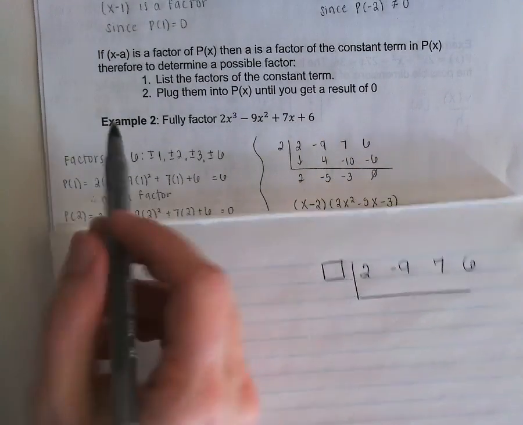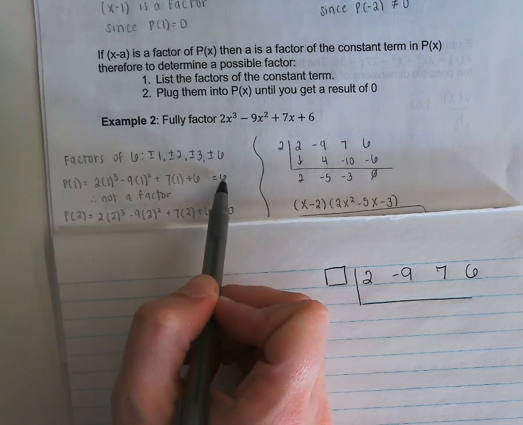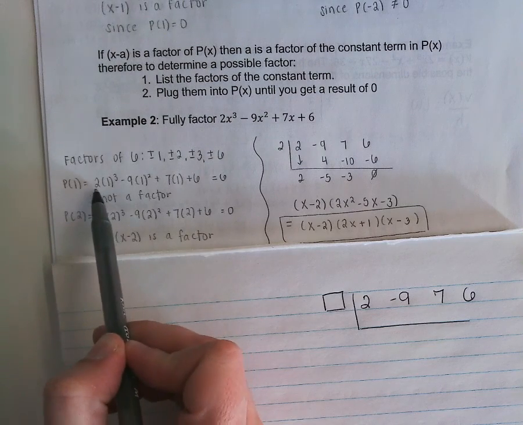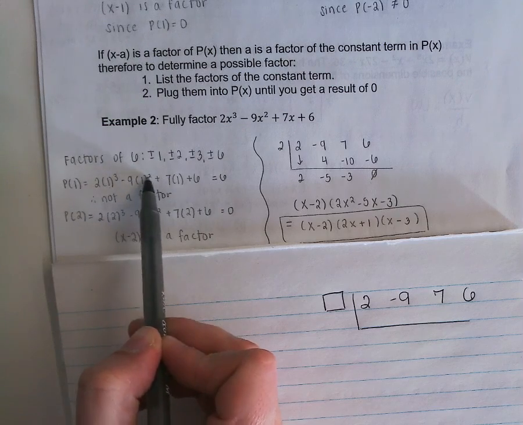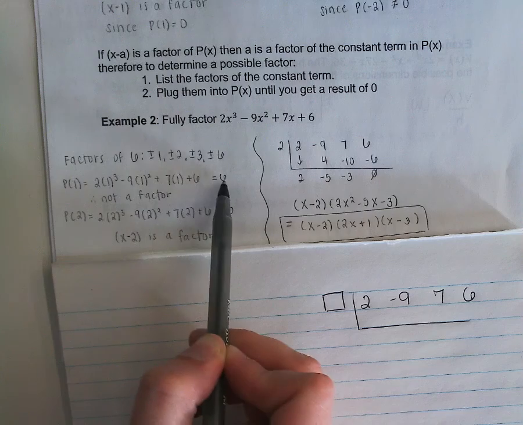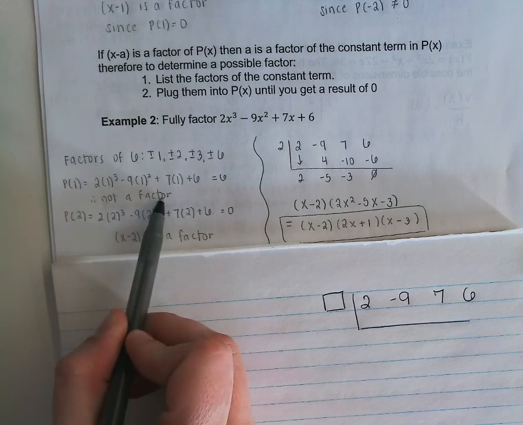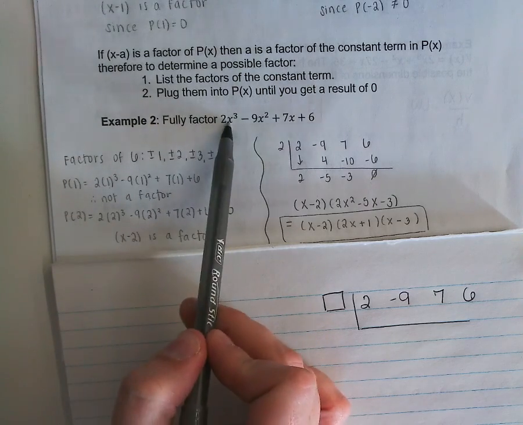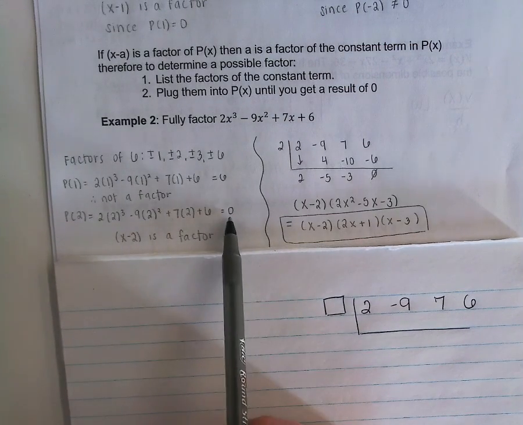So in order to do that, you are going to plug all of these factors into the polynomial. You'll see here that I started with p of 1. I plugged in 2 times 1 cubed minus 9 times 1 squared plus 7 plus 6. When you calculate all of that, the result is 6. So that means this is not a factor. I then did p of 2, plugged in 2 for all of these x values. The result then is 0.